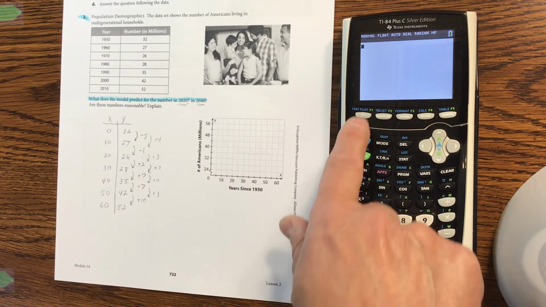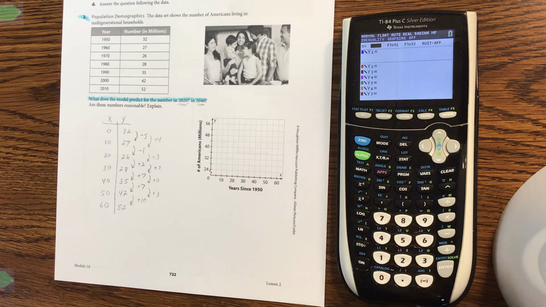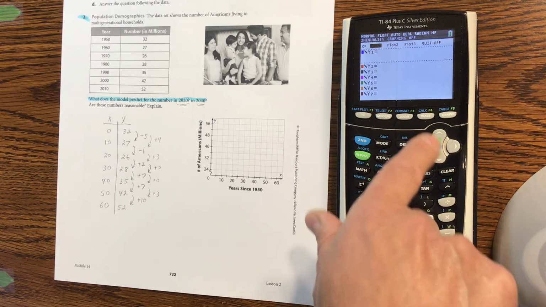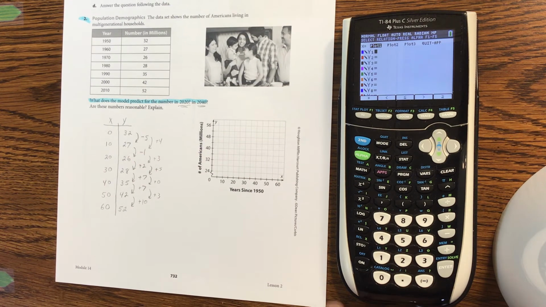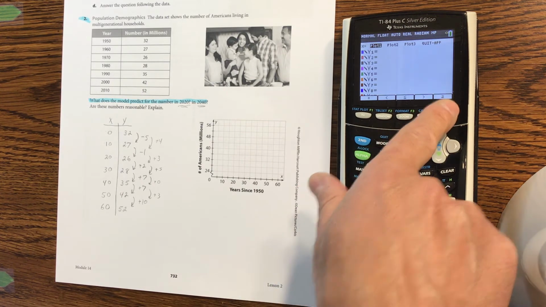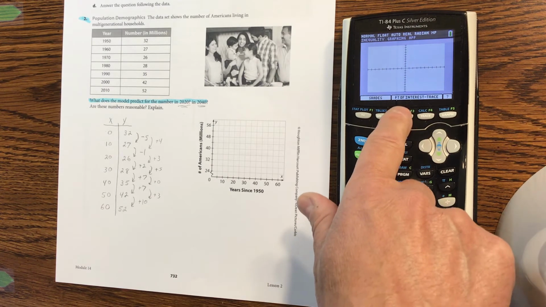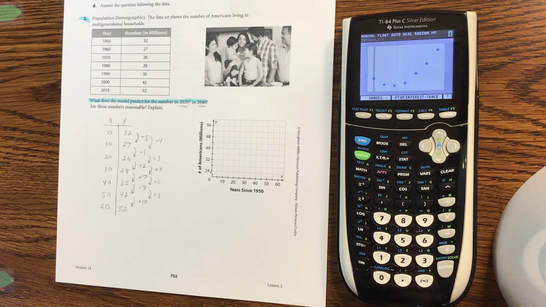All right, so what we're going to do next is quit out of that. We want to go to y equals. I need to clear out what I did earlier. Make sure plot 1 is highlighted. We need to do that to take all our data and see what it looks like as a scatter plot. Then we go to graph, go to zoom, zoom stat, and there's our data. Now, based upon this picture, that is a quadratic.